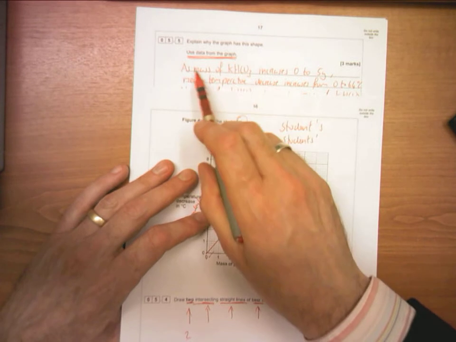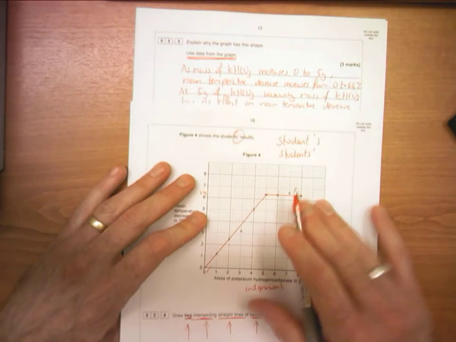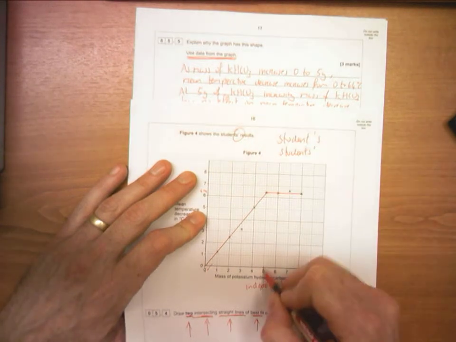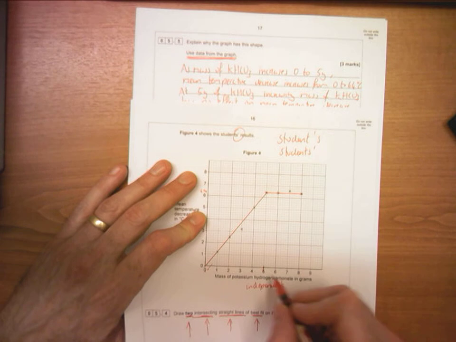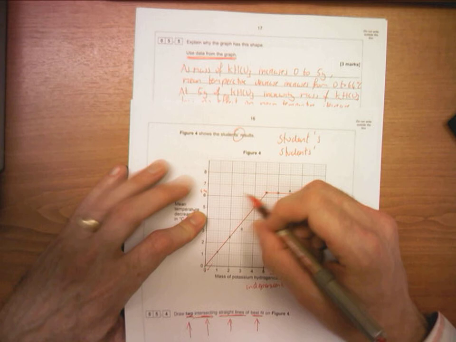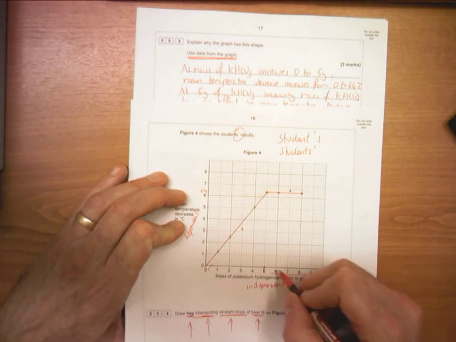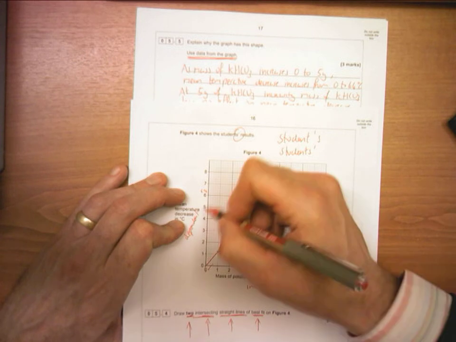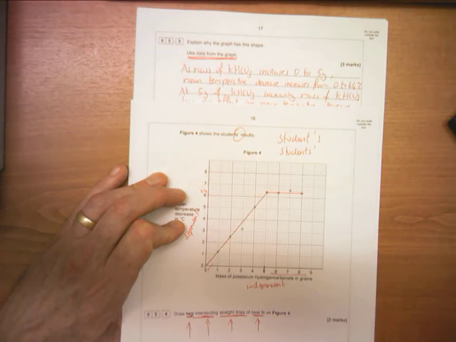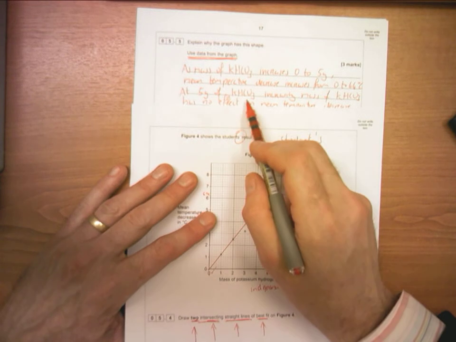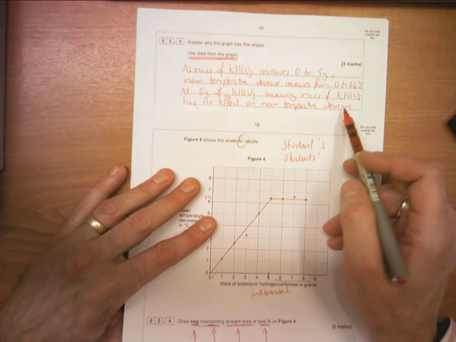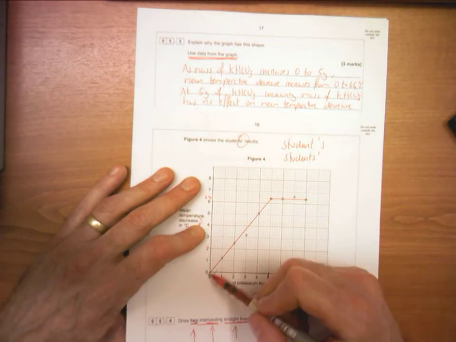So I've used data from the graph and I've described this part of the line. At 5 grams of KHCO3, so at this point here, increasing the mass of hydrogen carbonate from 5 to 6 has no effect on the mean temperature decrease. Increasing it 6 to 7 has no effect. 7 to 8, no effect. So at 5 grams of KHCO3, increasing the mass of KHCO3 has no effect on the mean temperature decrease. Right? 2 marks, we've explained the 2 lines.